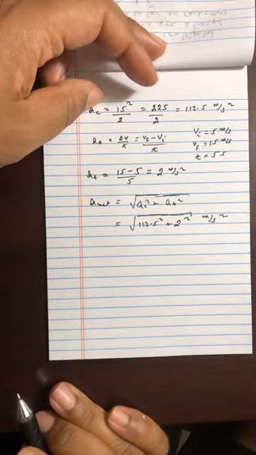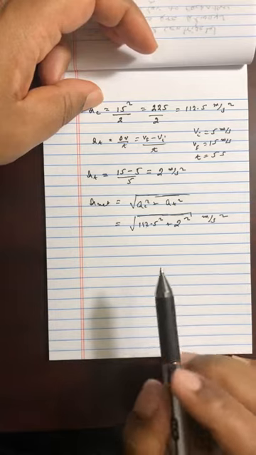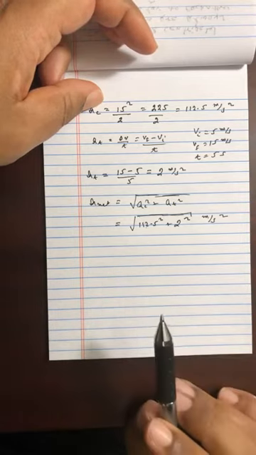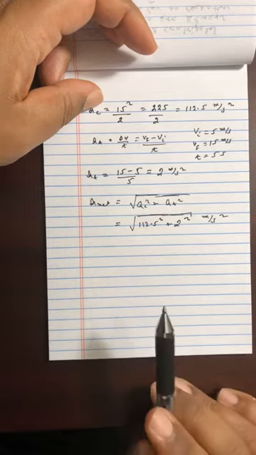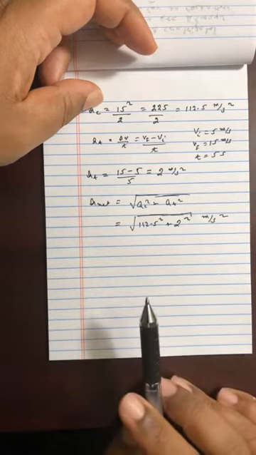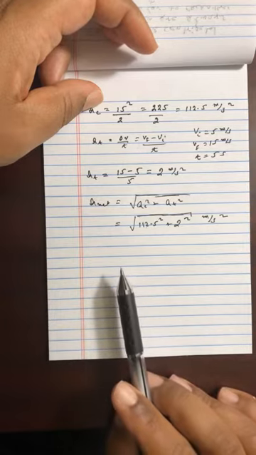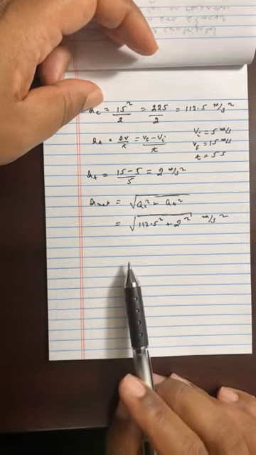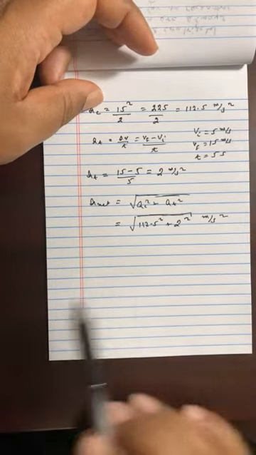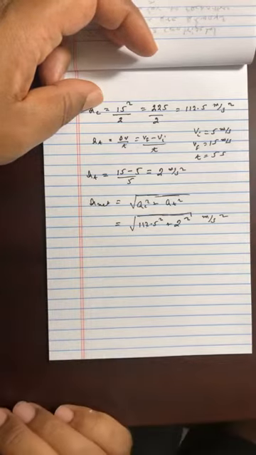All right. So summarizing, in a non-uniform circular motion, we have two kinds of accelerations: acceleration due to change of direction and acceleration due to change of speed. The acceleration due to change of speed is called tangential acceleration. Acceleration due to change of direction is called centripetal acceleration, and these two accelerations are perpendicular to each other, so the net acceleration can be obtained from the Pythagorean theorem.